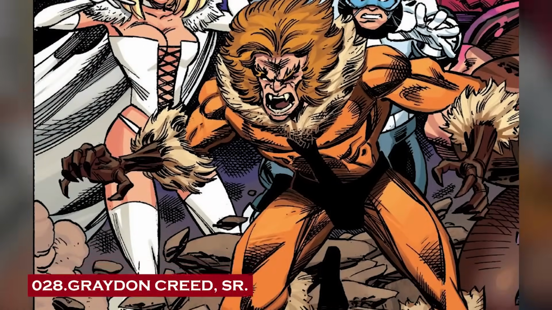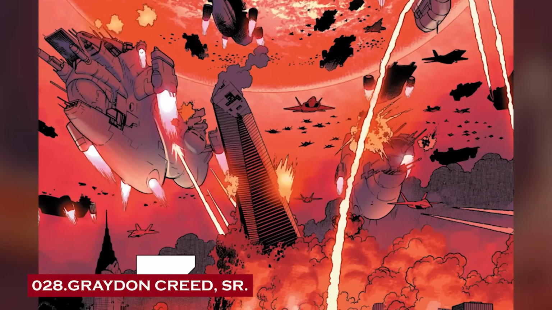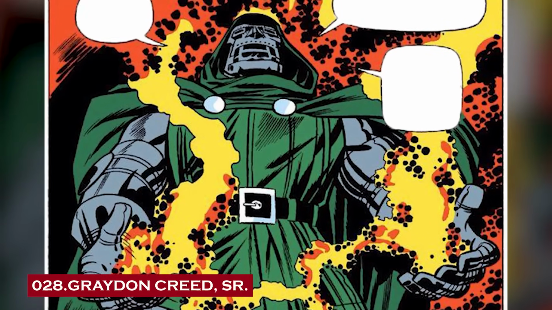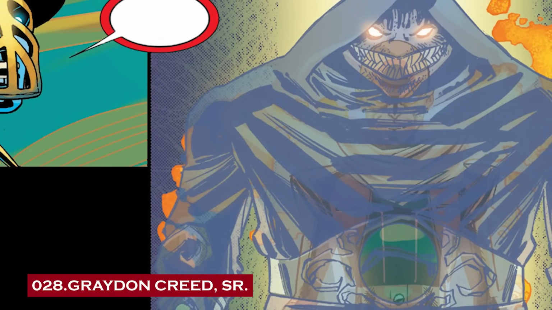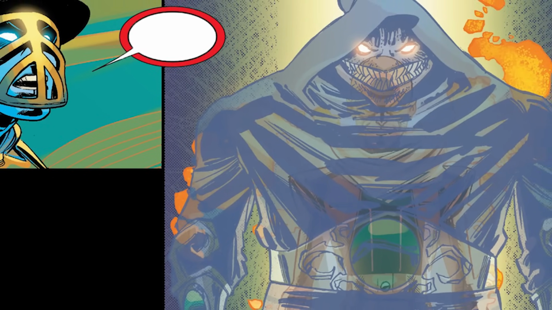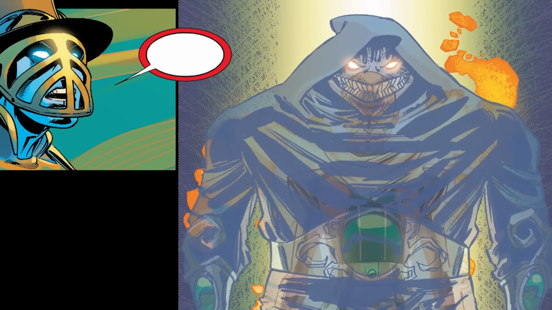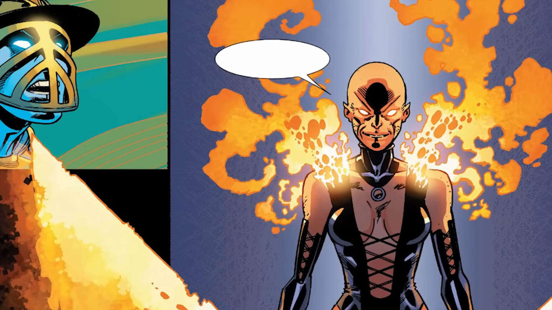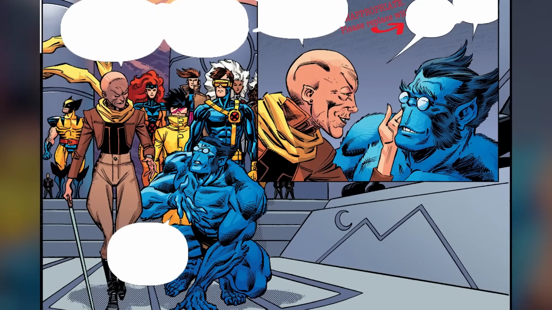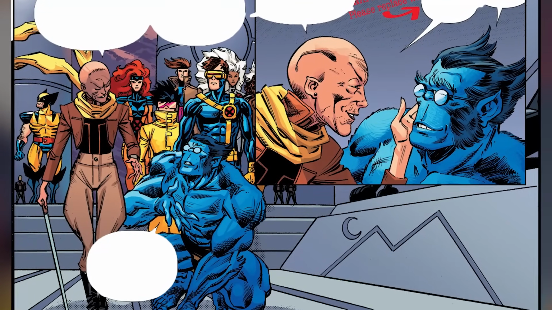28. Graydon Creed Sr. After an incursion between Earth 616 and Earth 1610 destroyed the multiverse, Dr. Doom used Beyonder's powers to recreate it as Battleworld. During this time, Earth 15730 was recreated in the Westchester domain, and the Shadow King realized that it was a fragile place. He was determined to ensure that the place was not destroyed, and then used Professor X's cloned body to take the form of Cassandra Nova. In this form, he became a politician and used a form of psychotherapy known as the Minefield to manipulate mutants.